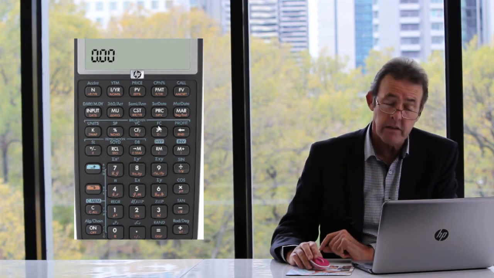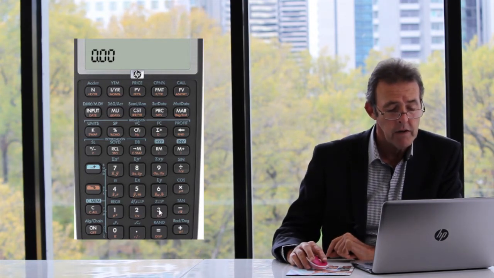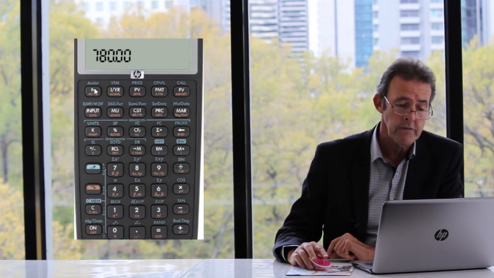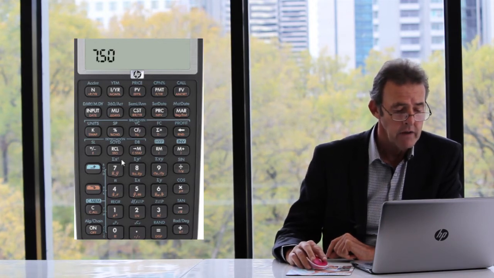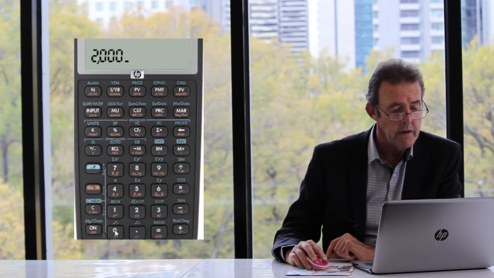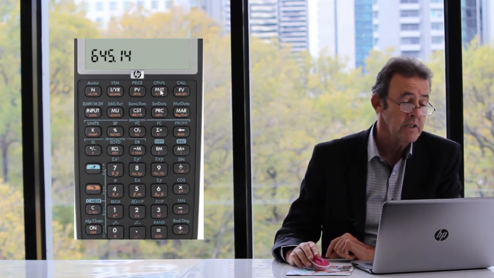So remember our standard payment is for 30 years, $200,000 at 7.5%. So let's just work out the fortnightly payments for that once more. Remember, we go to 30, shift N, 780 payments over 30 years, 7.5 i, that's the interest rate, 200,000, that's the loan amount, remember the plus or minus, and push that into PV. 0 future value, and the payment works out to be $645.14, which we've previously done.